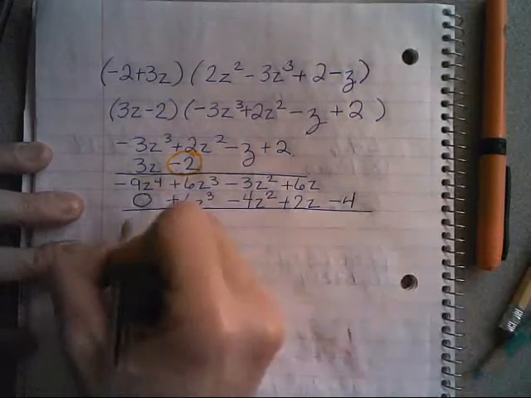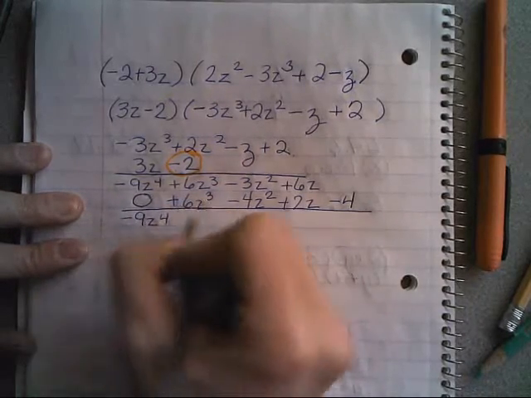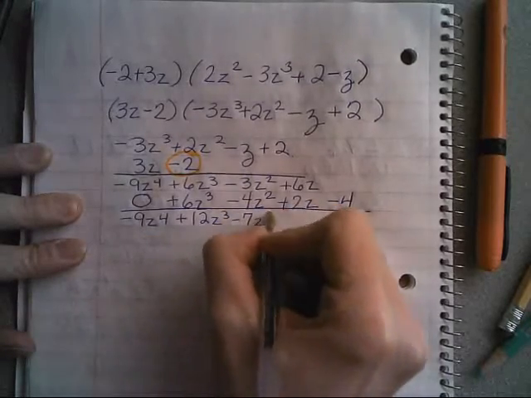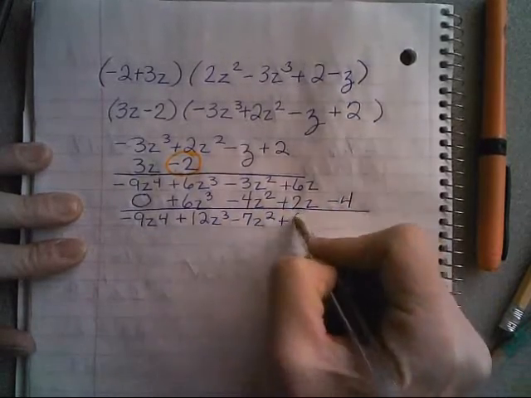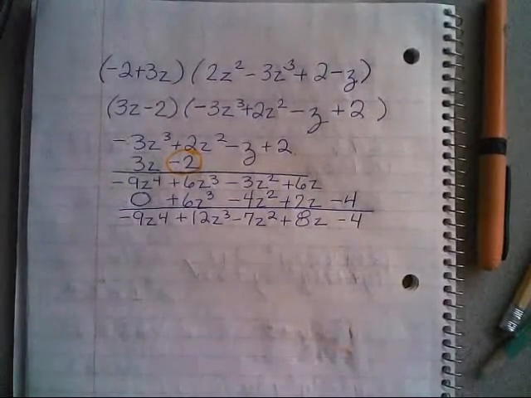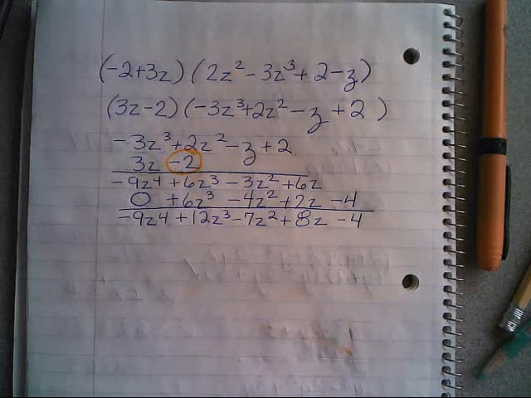Positive and negative matters. Add everything together, and you have your answer. If anything is opposite signs, obviously they cancel each other out, but that's your sum there, folks. That is it in a nutshell.